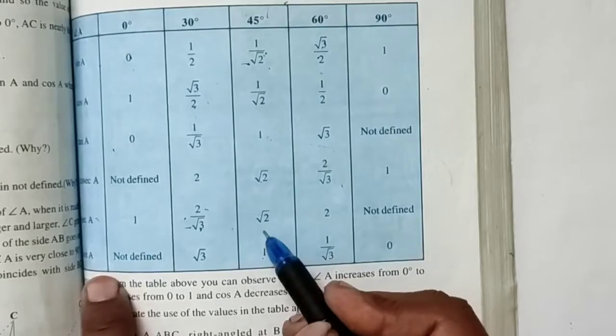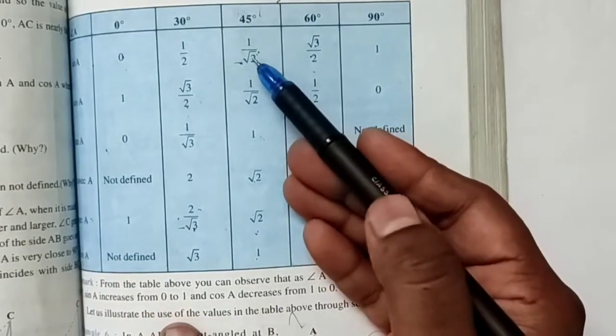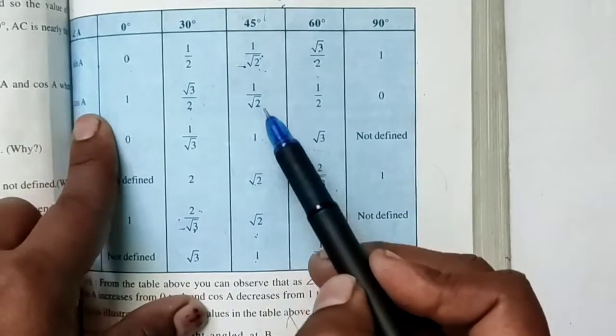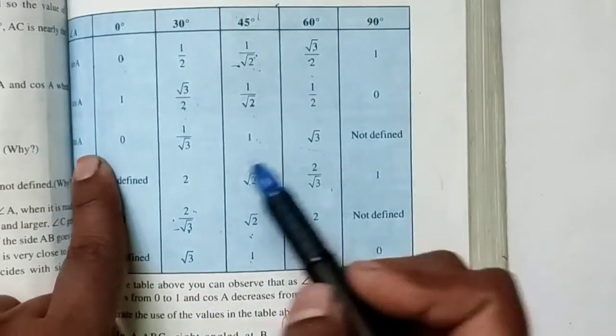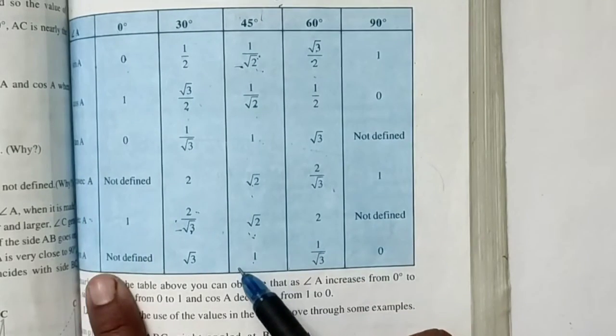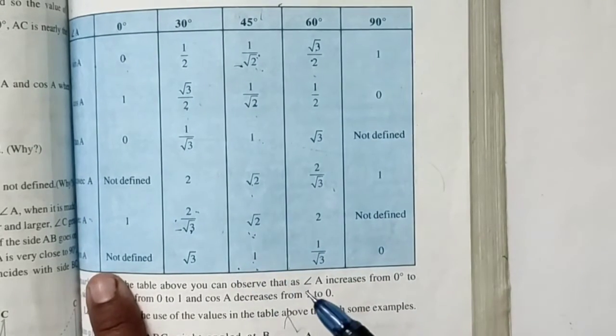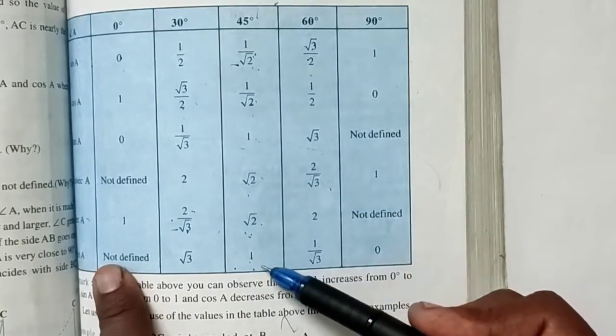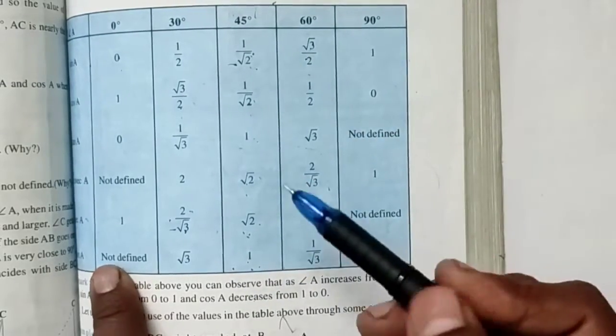And for cot, it is going to be 1. For cosecant and secant, it is going to be root 2 and root 2 because it is the inverse of these. So for 45, sine is going to be 1 by root 2, cos is going to be 1 by root 2. Then tan 45 is going to be 1, cot is 1, and cosecant and secant are root 2. Okay, 1 by root 2, 1 by root 2, 1, root 2, 1. These are the values for 45.